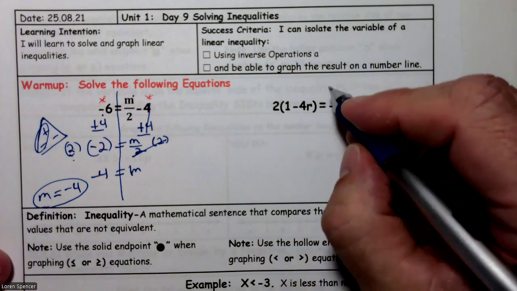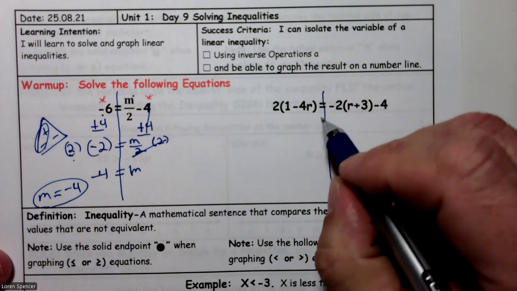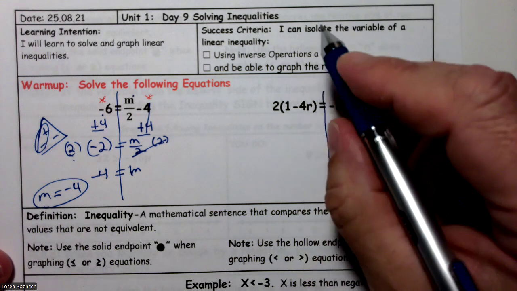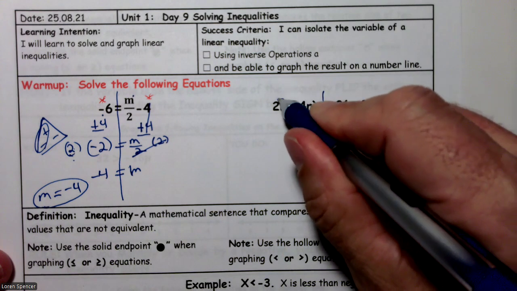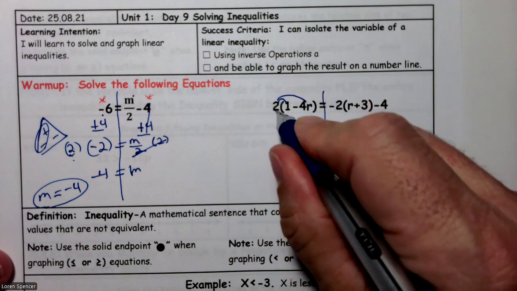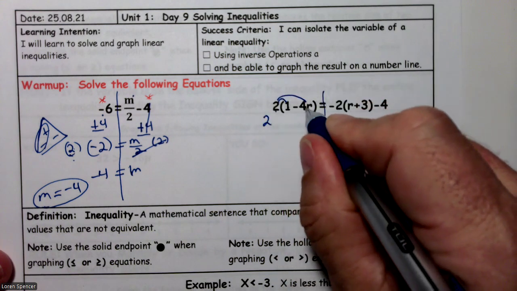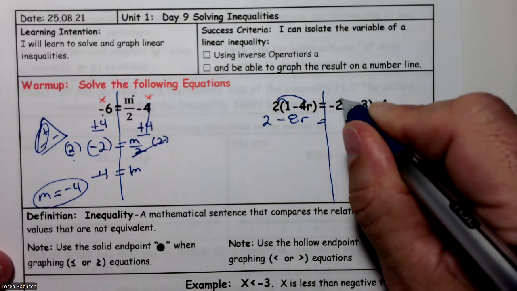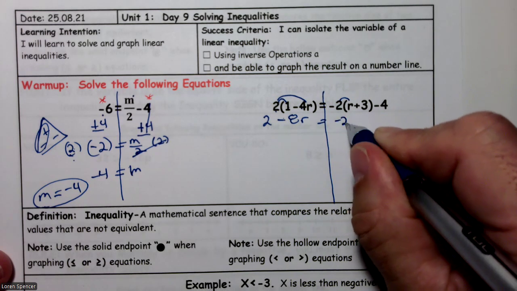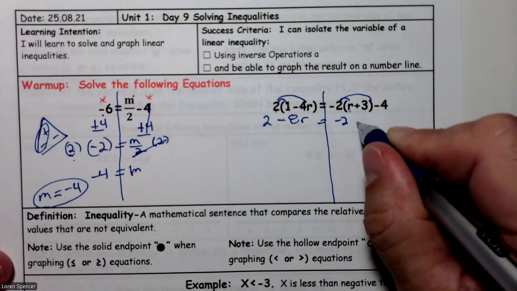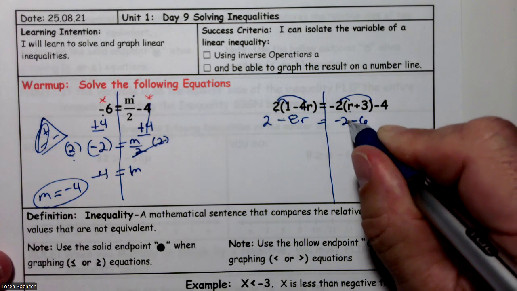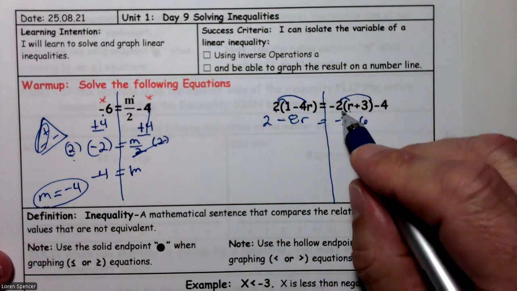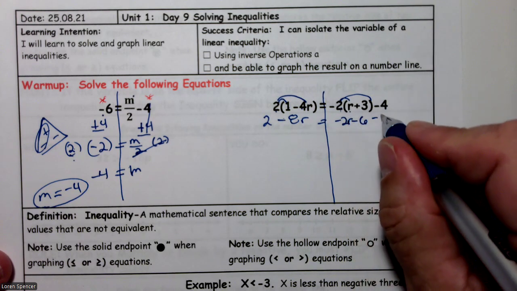Now the next one. Cut the equation in half. We do have parentheses, so we're going to have to distribute, and we distribute using multiplication. 2 times 1 is 2. 2 times -4 is -8r. Then -2 times 1 is -2, and -2 times 3 is -6. Excuse me, -2r minus 6 minus 4.